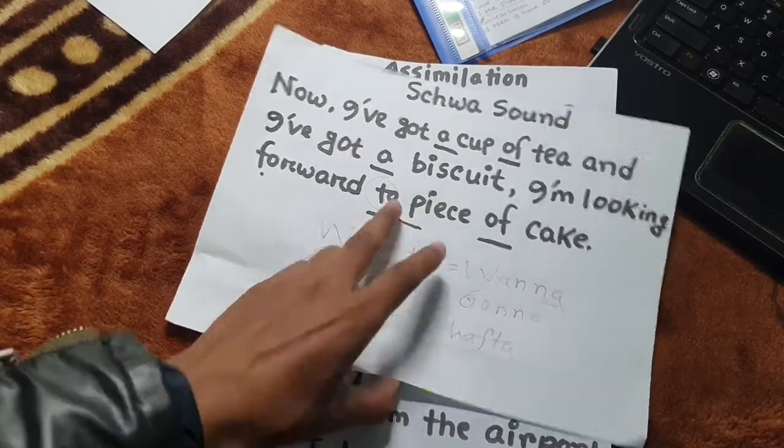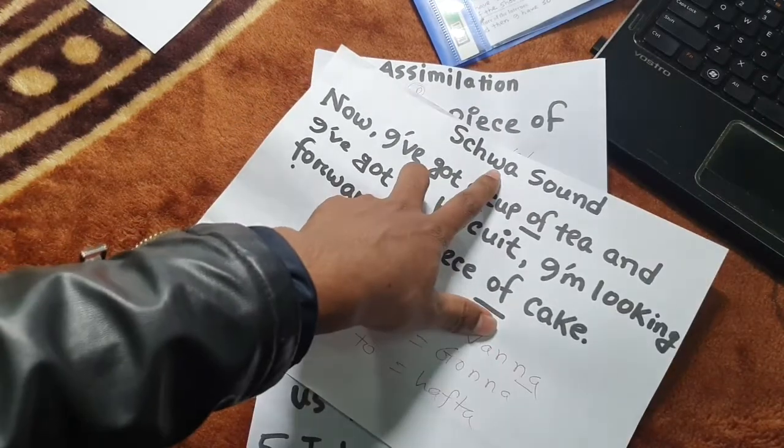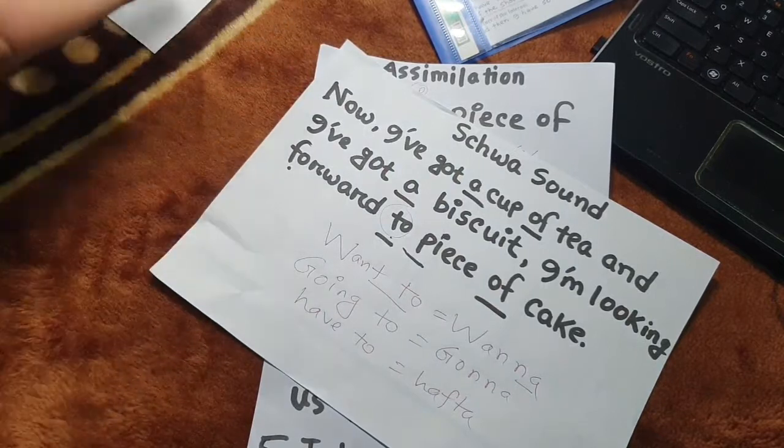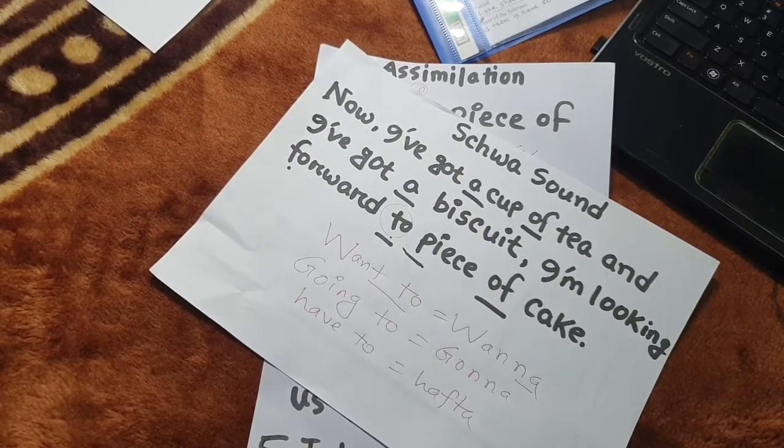Do and up and articles always become the schwa sound. You have to realize the basics. What's the basic behind it? So you have to do that.